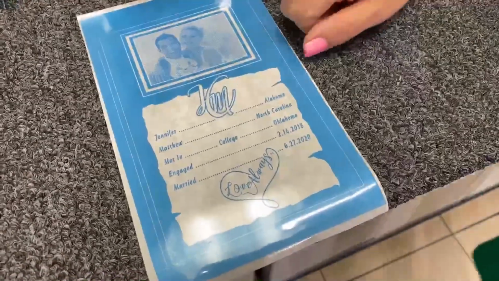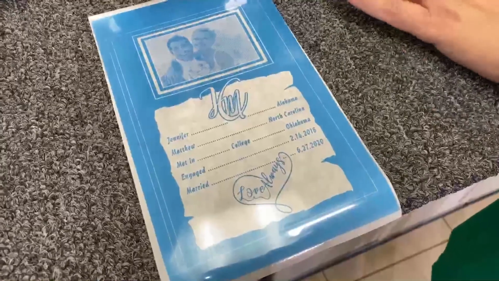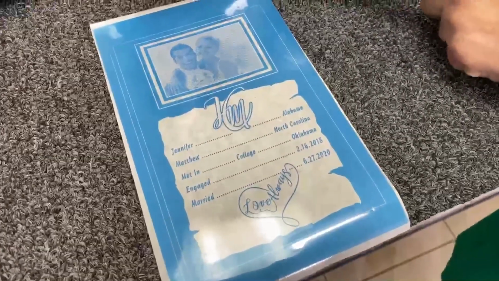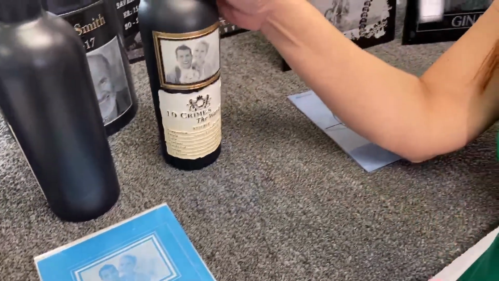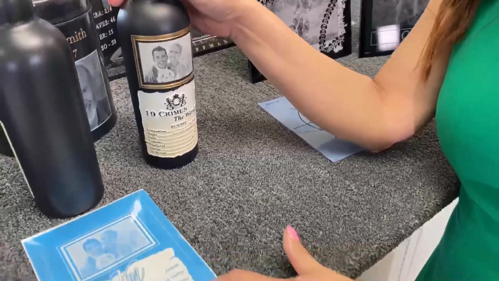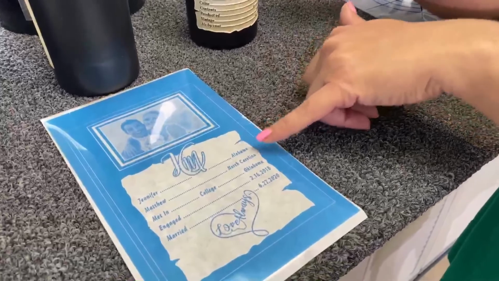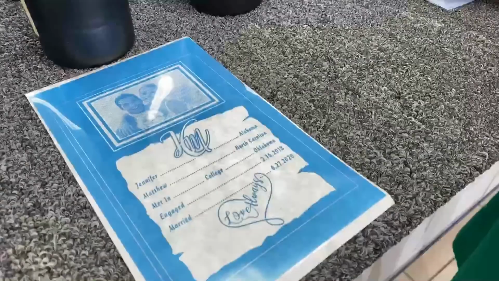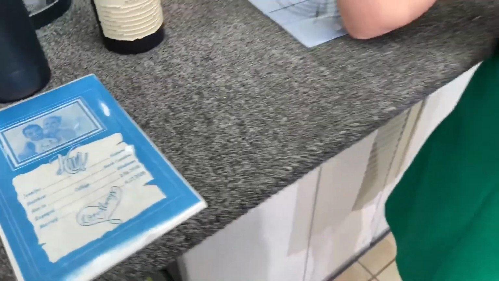If you look at the text, it is blue, which means we're going to do a reverse etch. We're going to blast away the background so that the text is going to shine through. Okay, and we have "love always" at the bottom. All right, so we have kind of where they met, where they're from, what year they were engaged, and what day they were married. So this is just, again, a wedding gift that we can do.